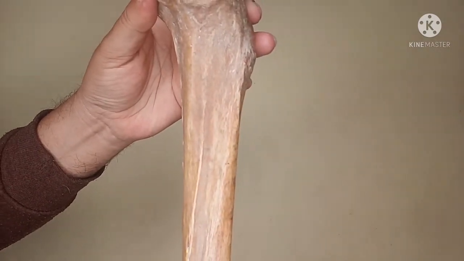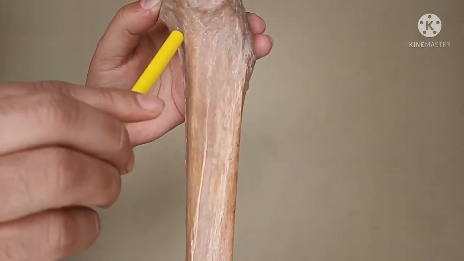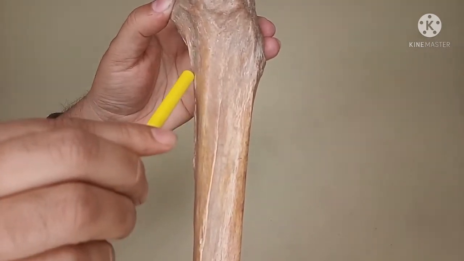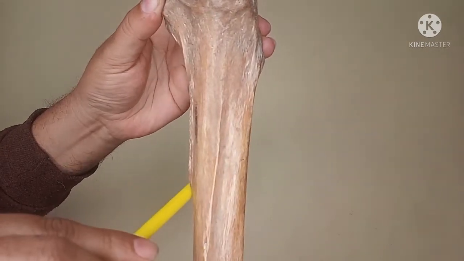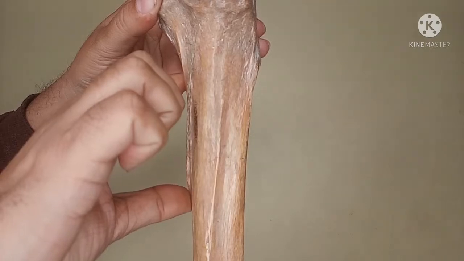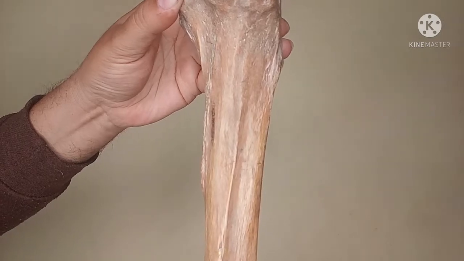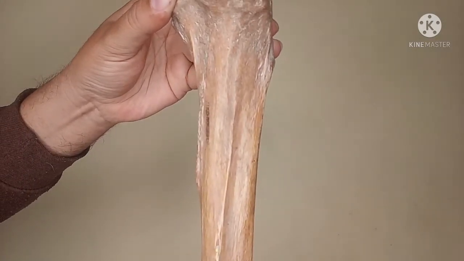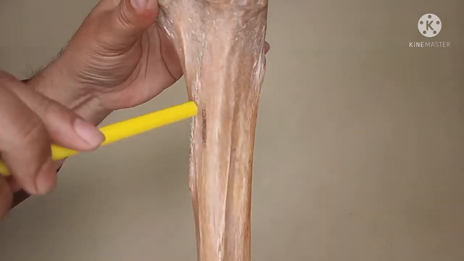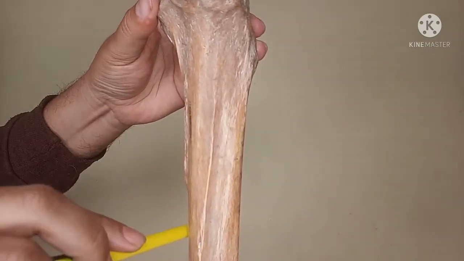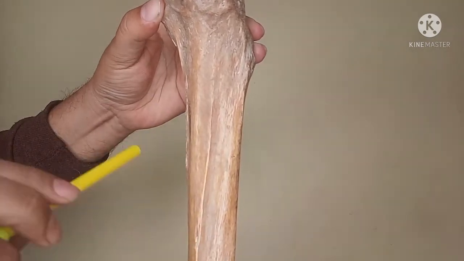The soleal line begins just behind the fibular facet and runs downward and medially and terminates by joining the medial border at the junction of the upper one-third and the middle one-third. Above the soleal line, the posterior surface is in the form of a triangular area. The area below the soleal line is elongated.